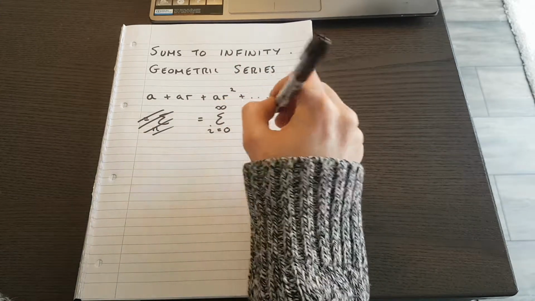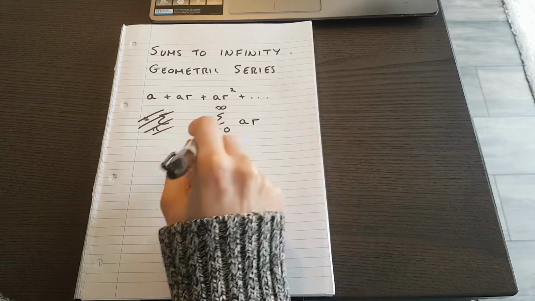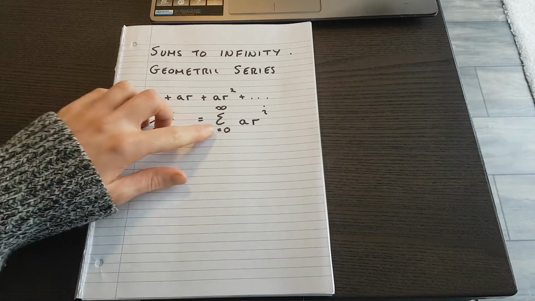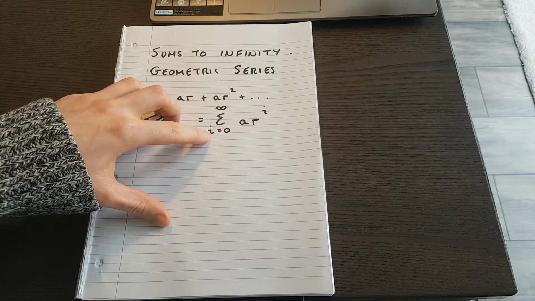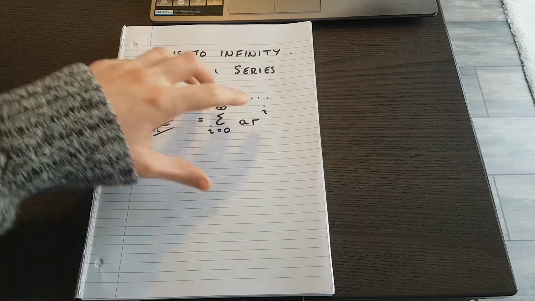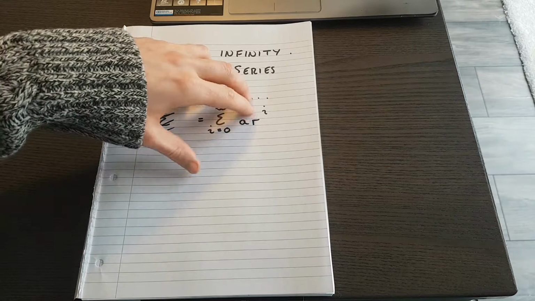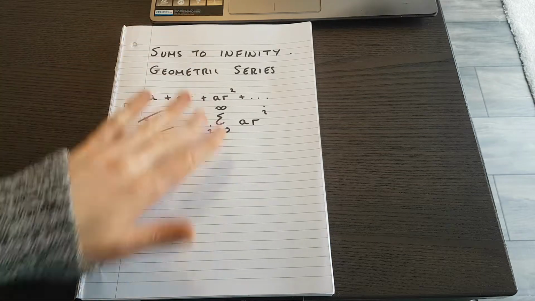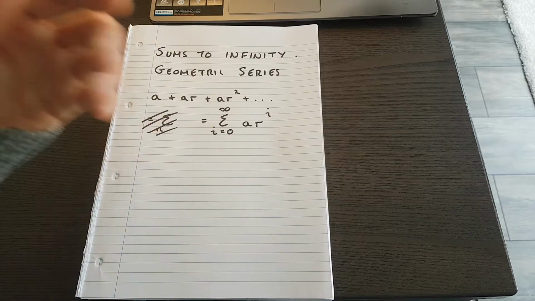And then I have a r to the i. Okay, so this means sum of. This means i is an index which runs from 0 to infinity, and this says take a, multiply it by r, where r is raised to the power of the index. So it's the same thing here. That's the sum to infinity. Now that's another way that I can write this series.